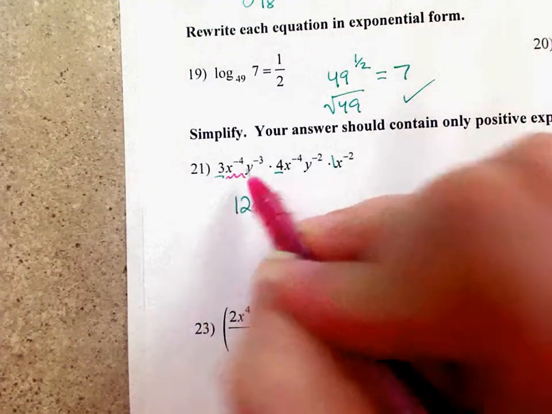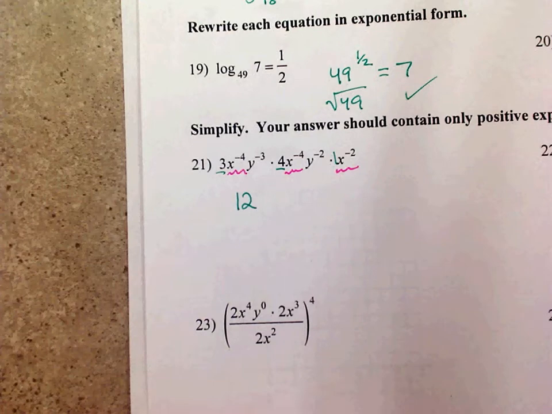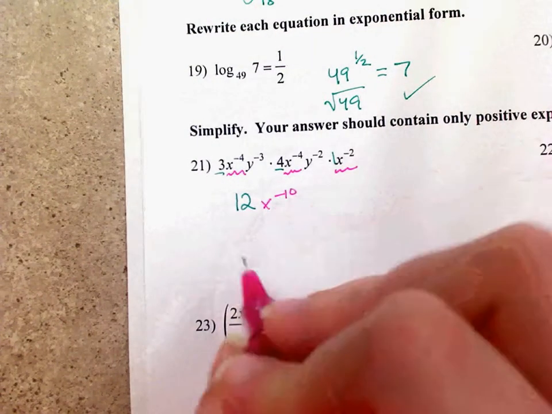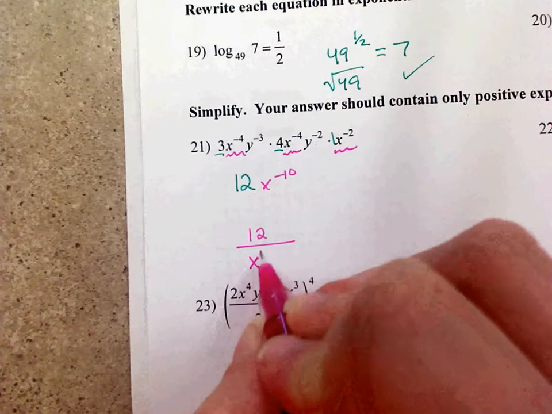What do you do when you multiply variables? Huh? You add the exponents. What's negative 4 plus a negative 4? Negative 8 plus a negative 2? Negative 10, so I've got x to the negative 10, which I know I should write where? In the bottom, so I'm going to go ahead and have my start on my final answer.